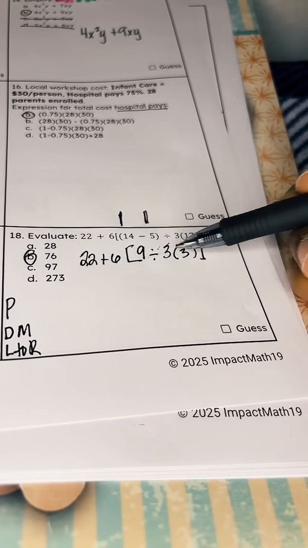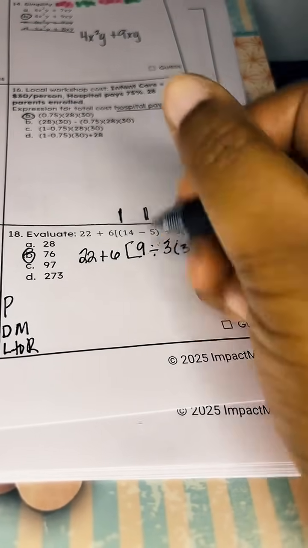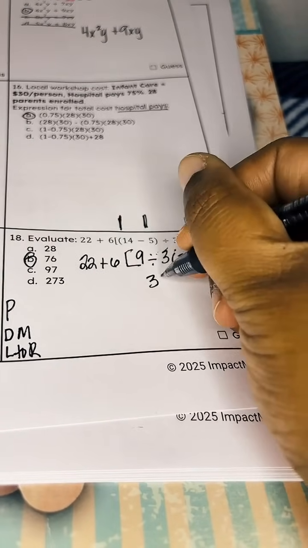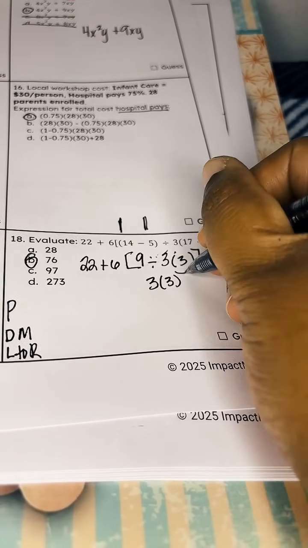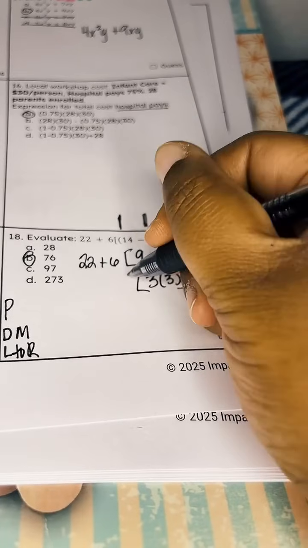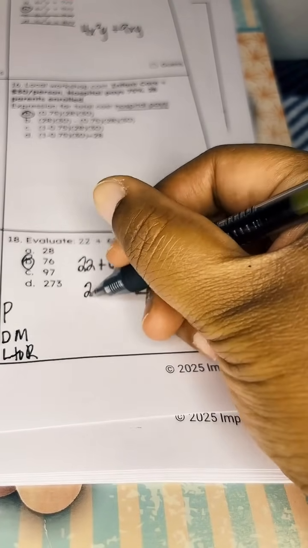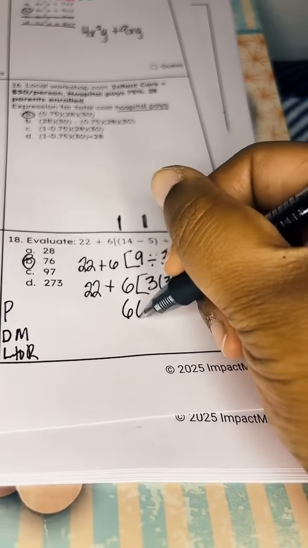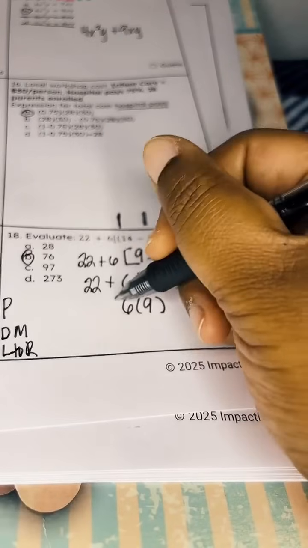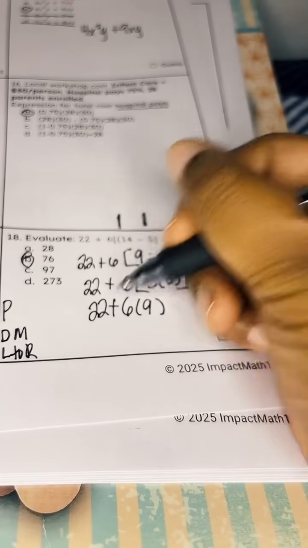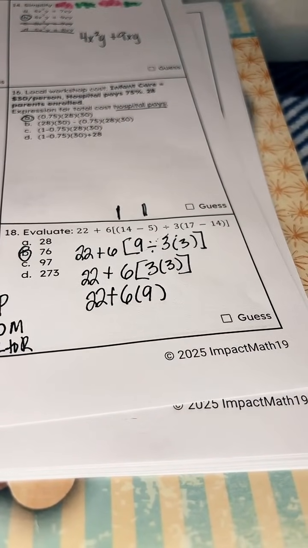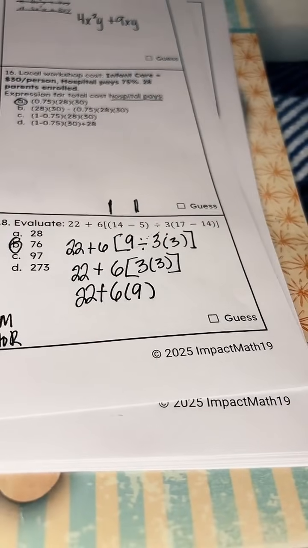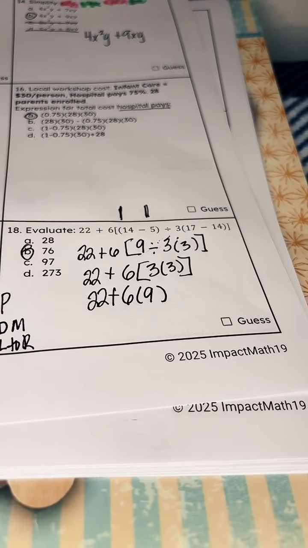So we're actually going to divide. 9 divided by 3 is 3. And then we're going to drop down that times 3. Remember, that's still in brackets, plus the 22. And then 3 times 3 is going to get us 9 plus the 22. Good. Okay, now what do we do next?